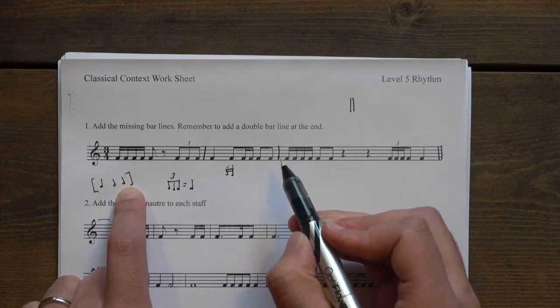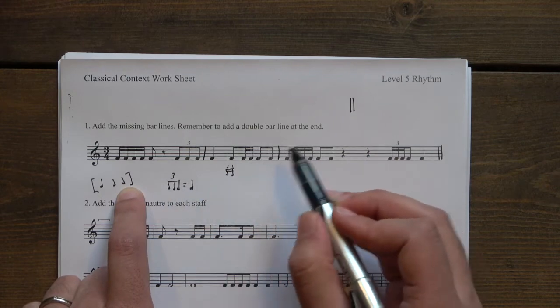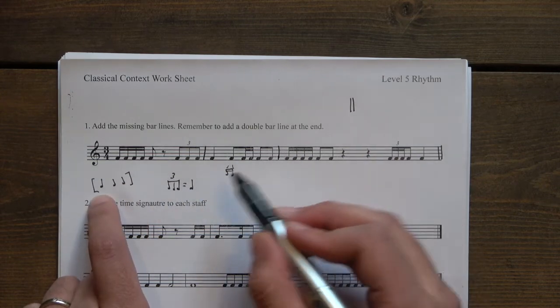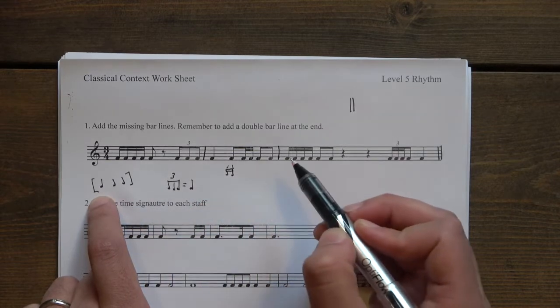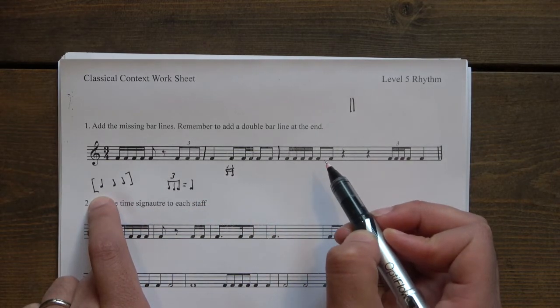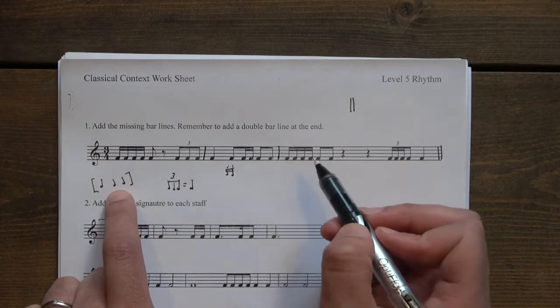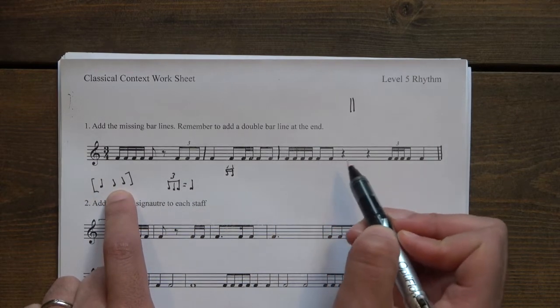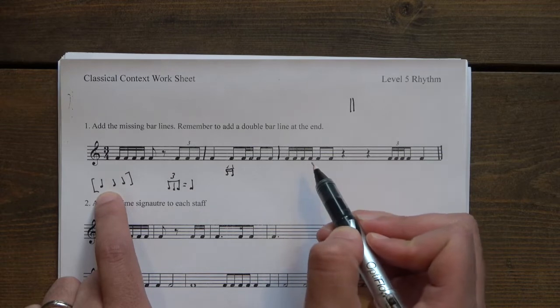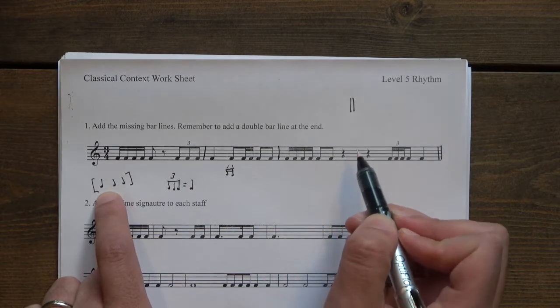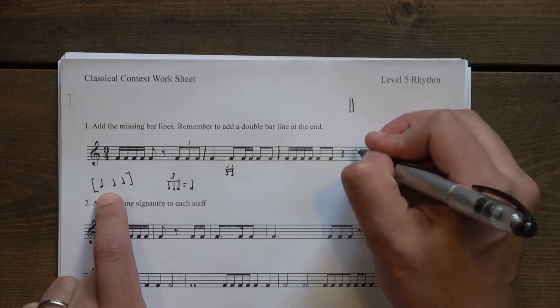Okay, next one. There's a 16th, there's a group of 4 16ths. Again, I know that there are 4 16ths in 1 quarter note, so there's 1. Here's 2 8th notes. I know that there are 2 8th notes in 1 quarter note, so there's 2. And then we have a quarter rest, so there's the 3 groups. 1, 2, 3. And the rest would go here.